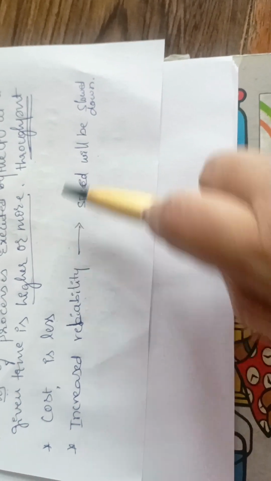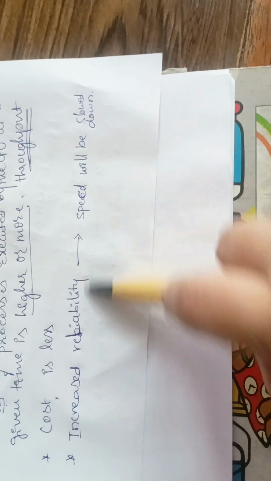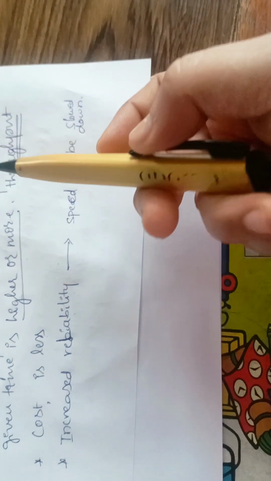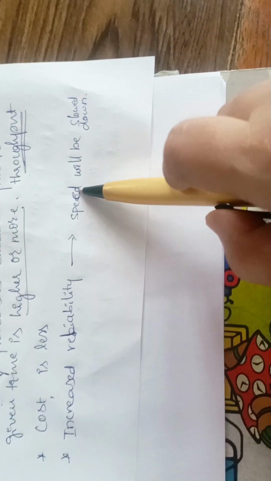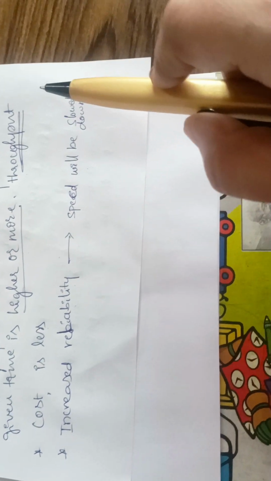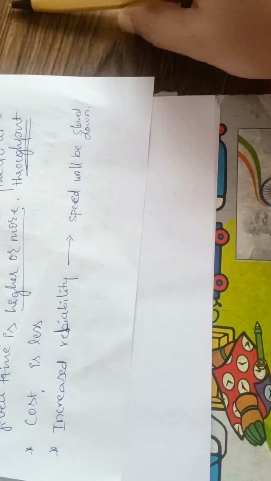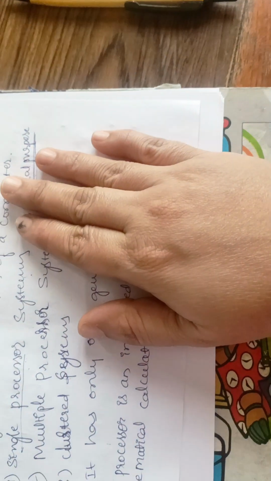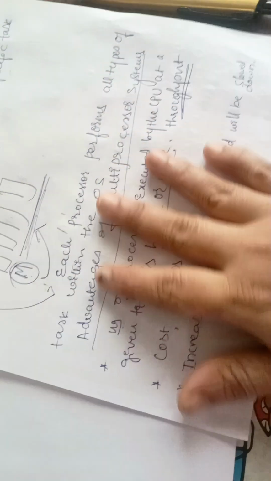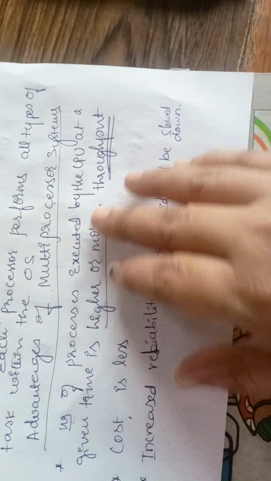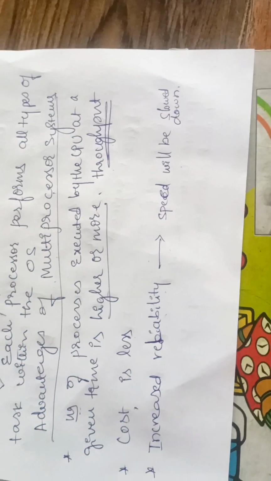Instead, other processors will take that task and execute it, but the speed will be a little bit less. Okay, so now this is finished, right? That is the computer system architecture, and the advantages of multiprocessor systems.